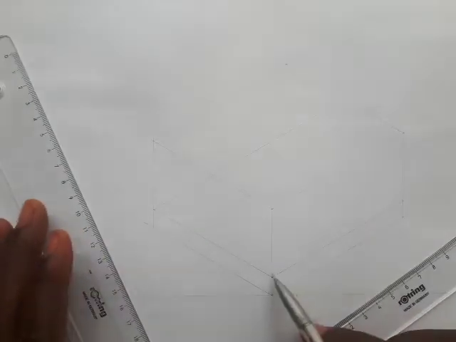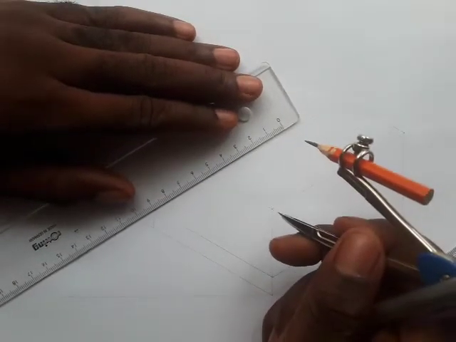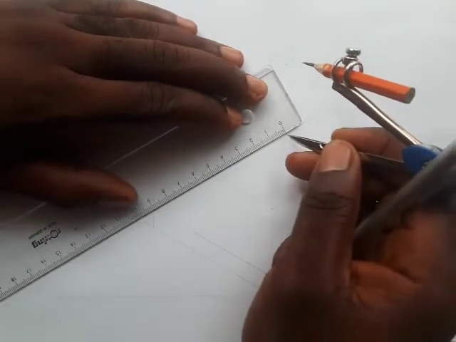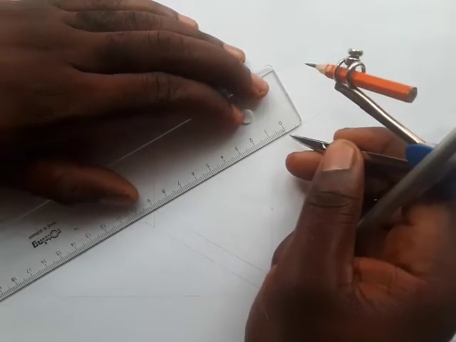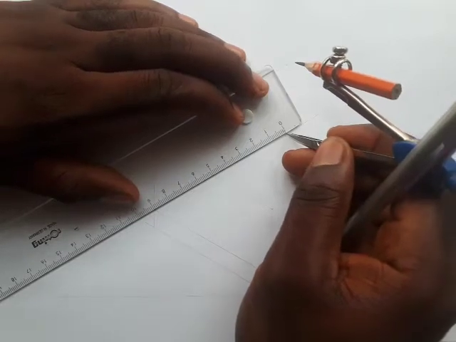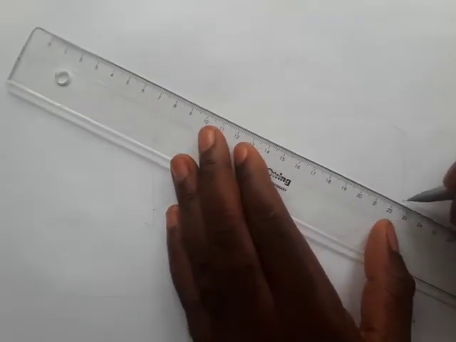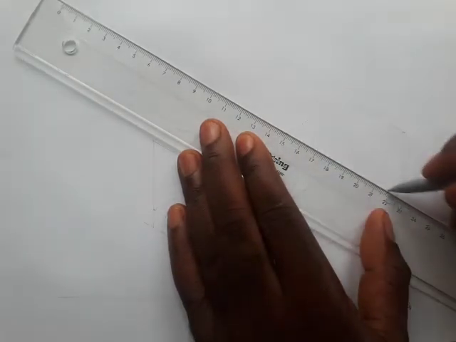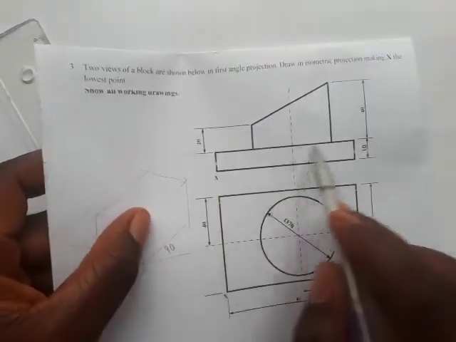All right, now if this is 90, definitely this should also be what? 90. So I'm going to measure 90 on it. So this is the point 90. So I'm just going to join here with this point 90 here. Remember, I'm using thin lines. Okay, so that is my surface, the one on the top here.